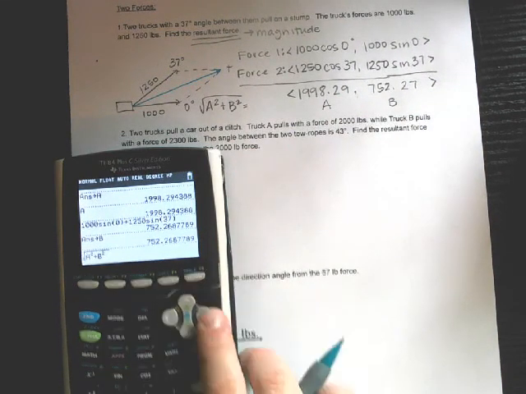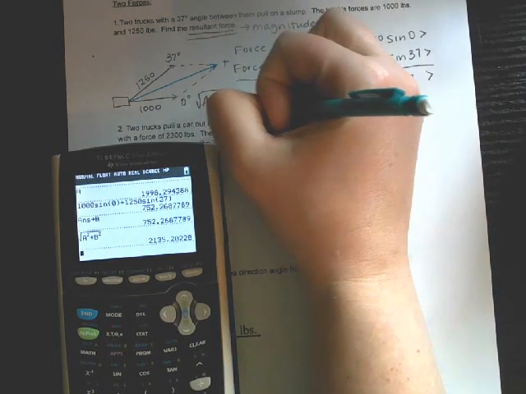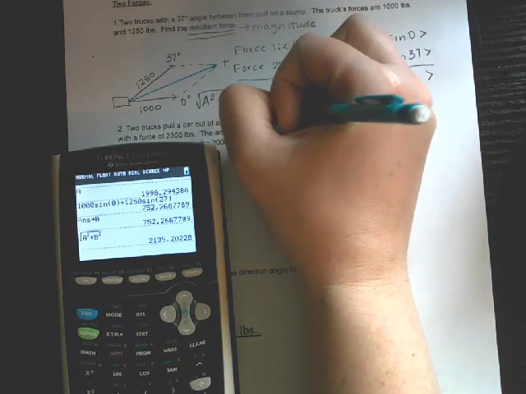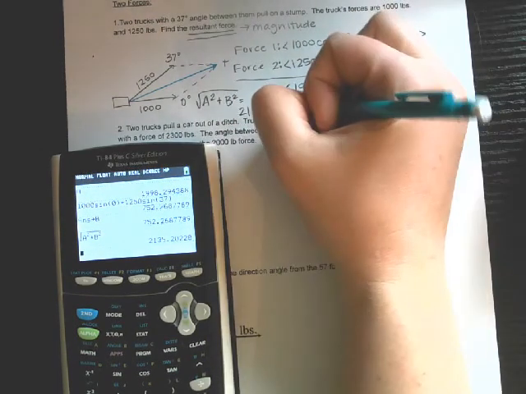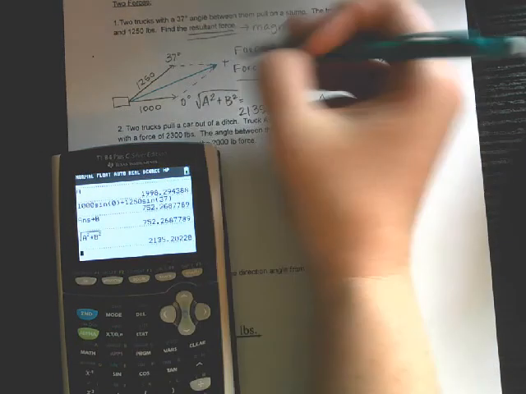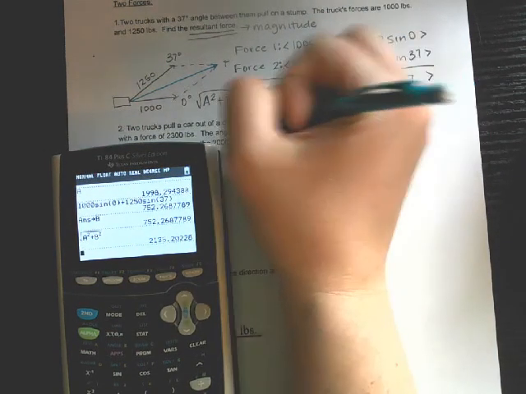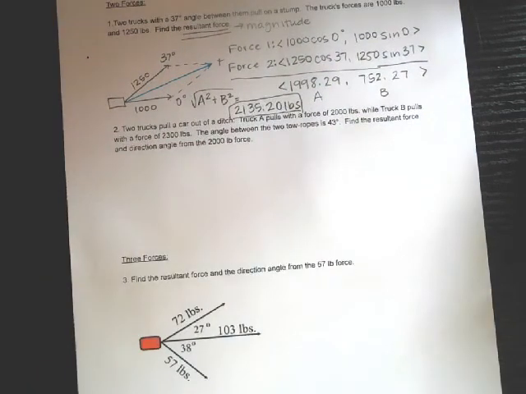So then I can just go to my calculator, the square root of A squared plus B squared, because those numbers are already stored in there, gives me a final answer of 2,135.20 pounds, rounding to the nearest hundredth, so 2 decimal places.